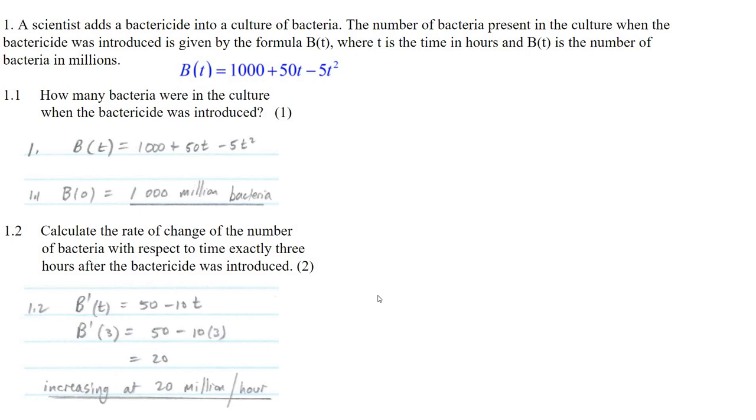That's the rate. And they ask about the rate of change, so you have to say, is it positive or negative? So it's plus, it's positive. If it's negative, it'd be decreasing at 20 million bacteria per hour. Okay, let's look at the next question.